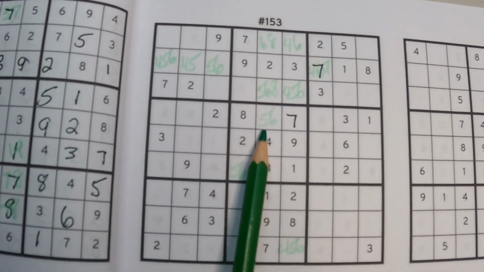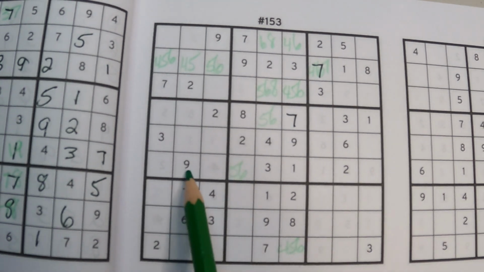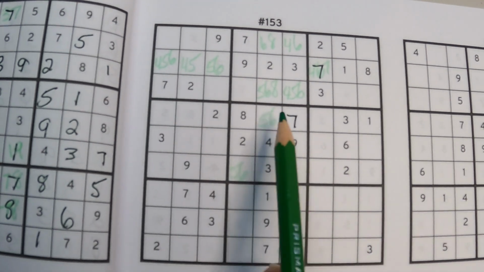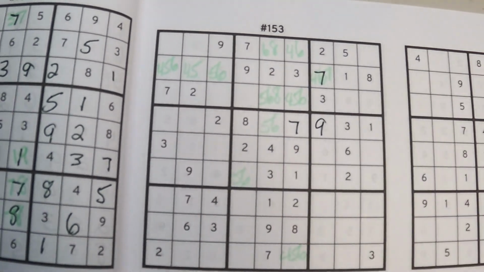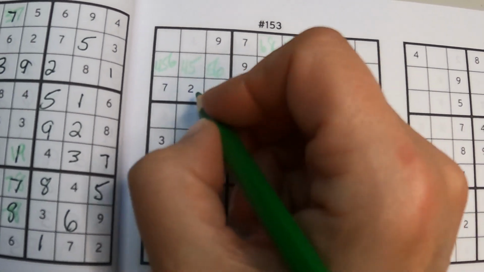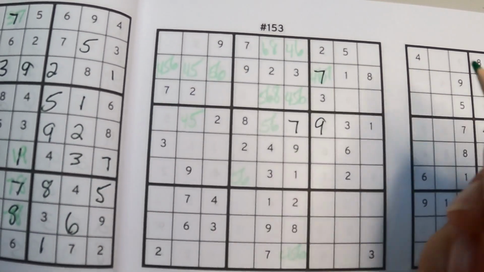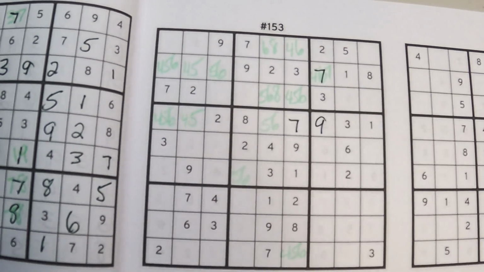For this row, looks like we're missing 4, 5, 6, and 9. We've got the 9 covering here and this 9 covering here. So our 9 has to be here. We've got a 6 here. So 4, 5, and no help here. 4, 5, 6.